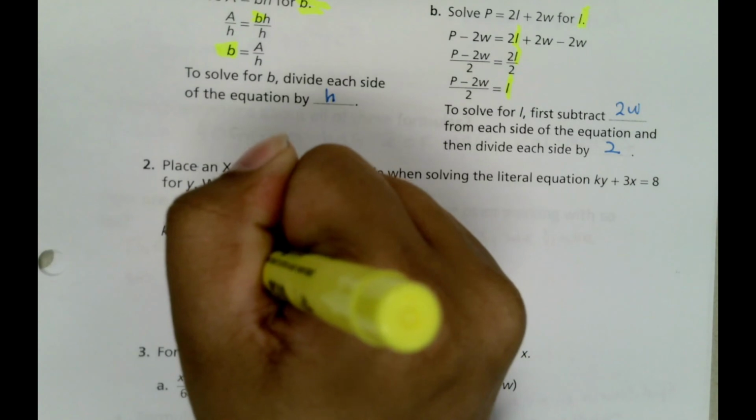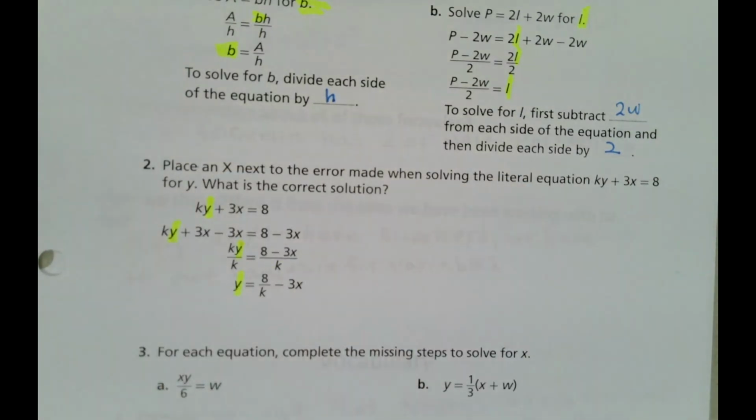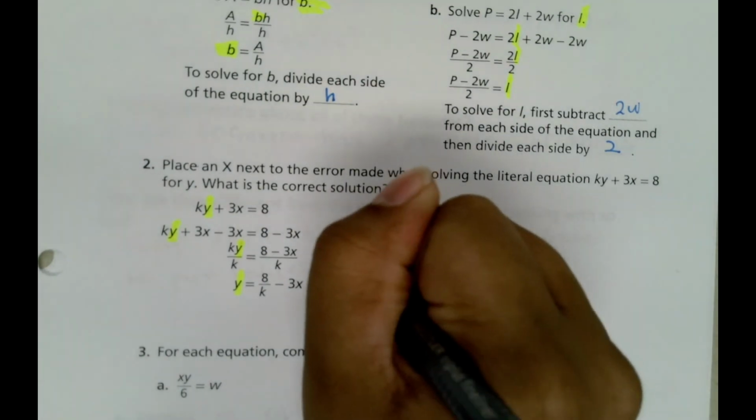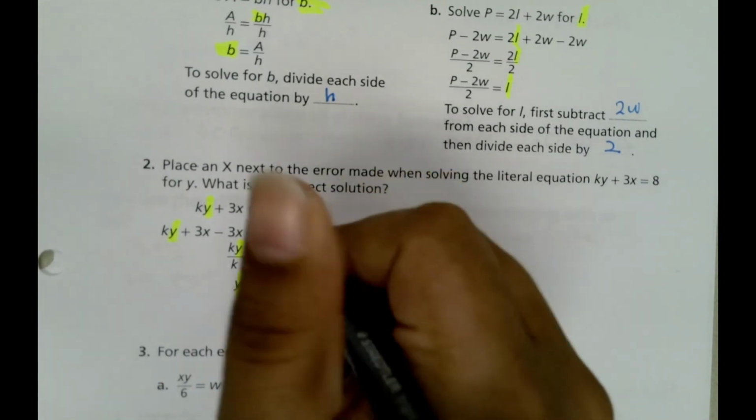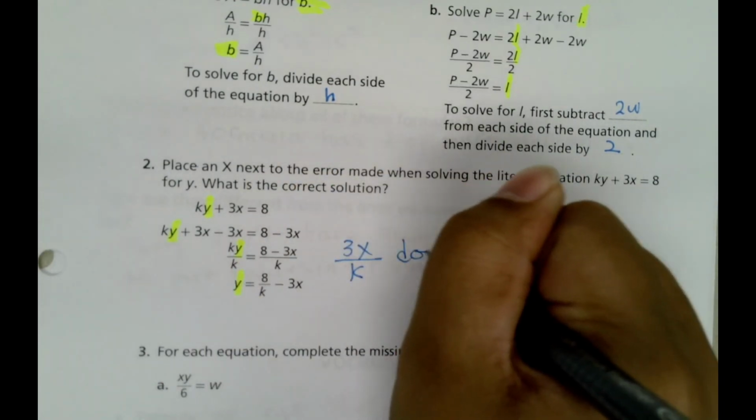But look what they did after that. 3x over k does not simplify. This guy right here. We don't know what k is, so there's no way we could just drop that to a 3x. So our actual answer should be y equals 8 minus 3x over k. He should have just left it like it was. He was done at that point.